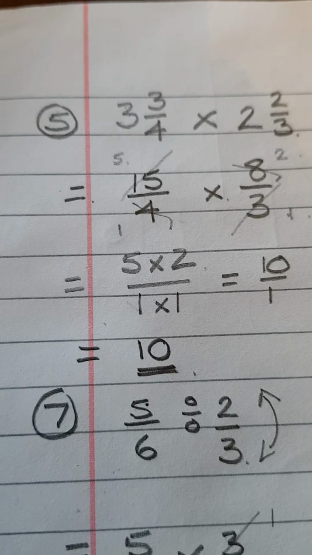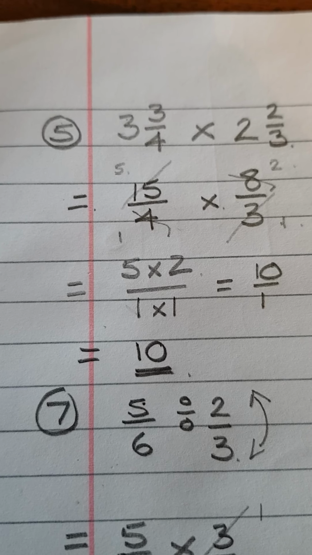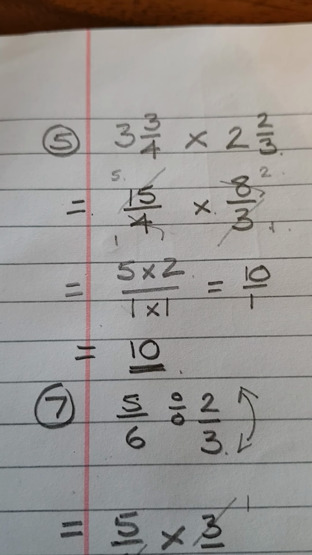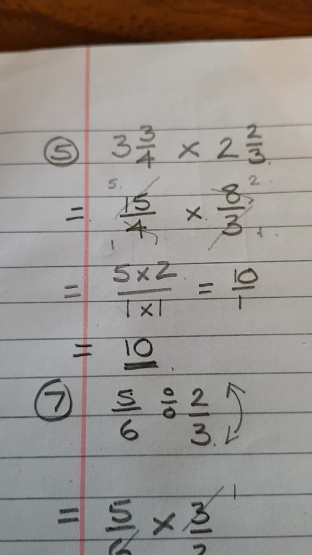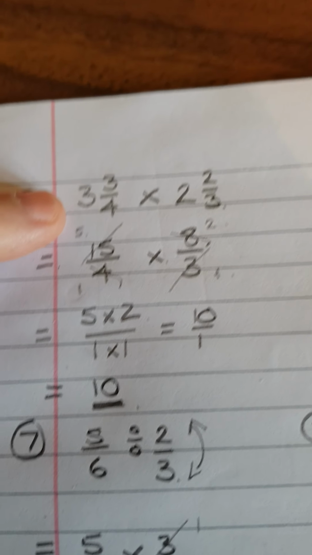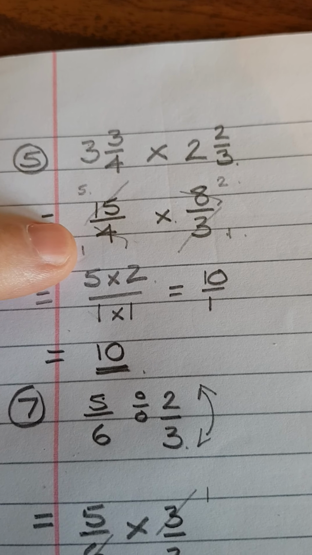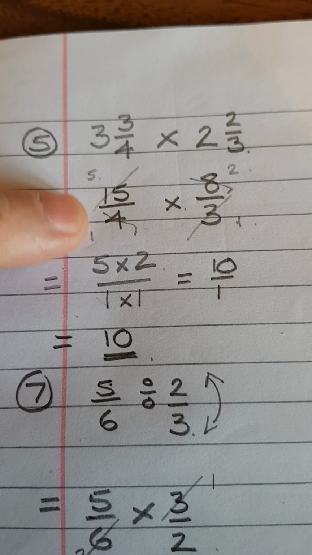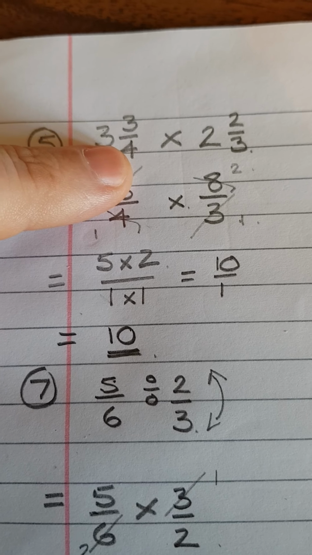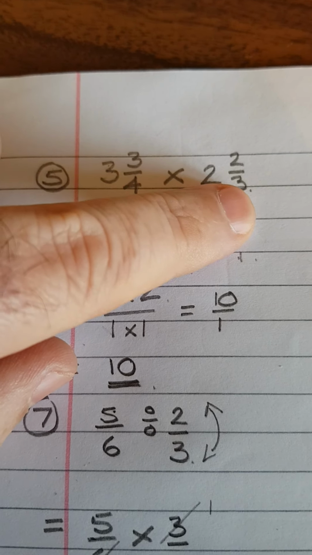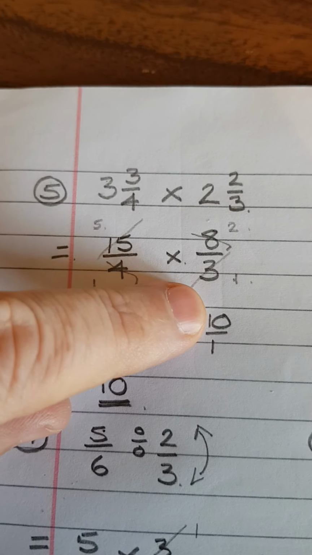When we multiply simple fractions, we simply multiply the top and then multiply the bottom and then look to cancel, or cancel first if you spot it. That's the method that I'm going to use here. So in order to deal with mixed numbers when I multiply them, I first have to change them into top-heavy fractions, or improper fractions. So 3 times 4 plus 3 is 15 over 4. 2 times 3 is 6 plus 2 is 8 over 3.